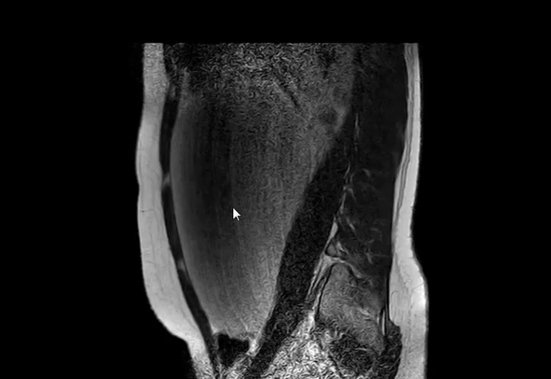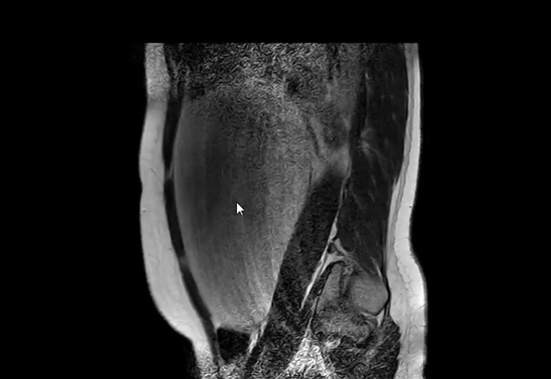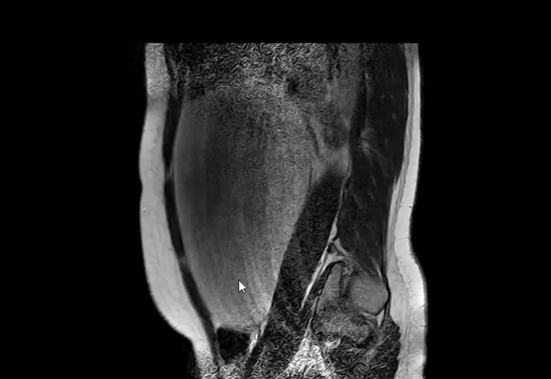This is the muscles and the mass arising. This mass is from the pelvic region, so it's not from the kidney. Yes, it's from the pelvic. This is the urinary bladder and this is the mass.